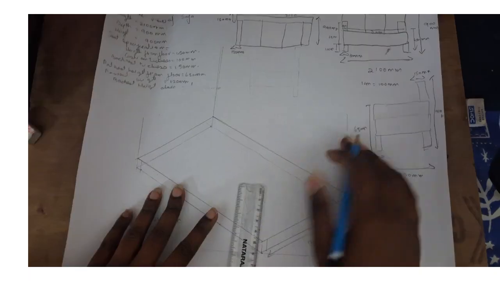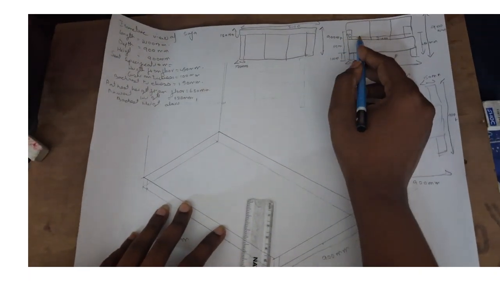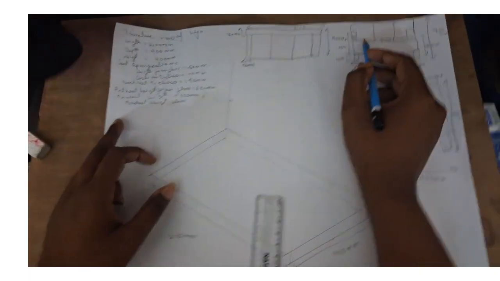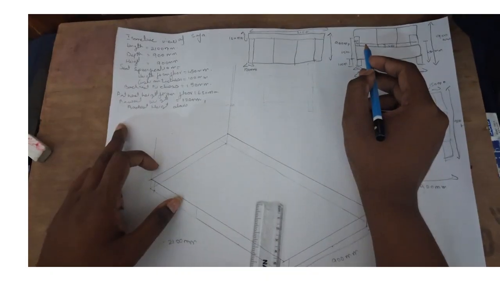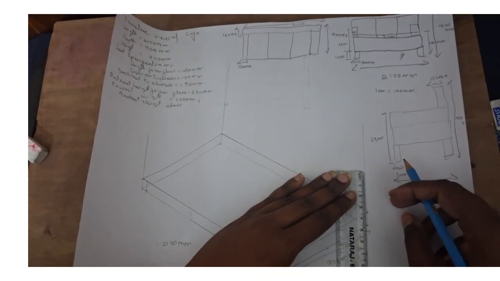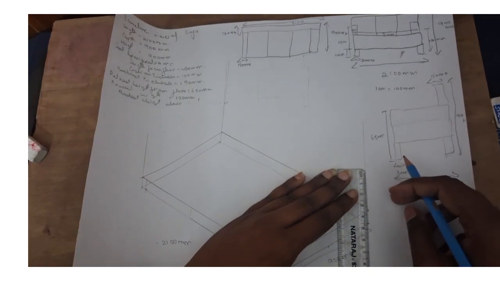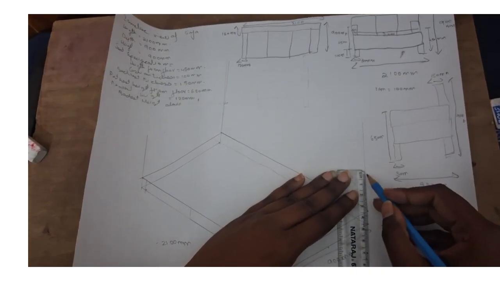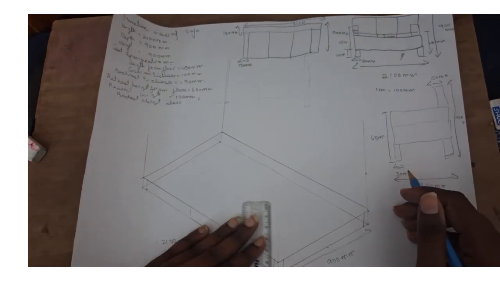Let me draw from the floor to the seater. It is from the floor to the seater. It is 450 mm. So I am going to mark 4.5 cm from the floor level.